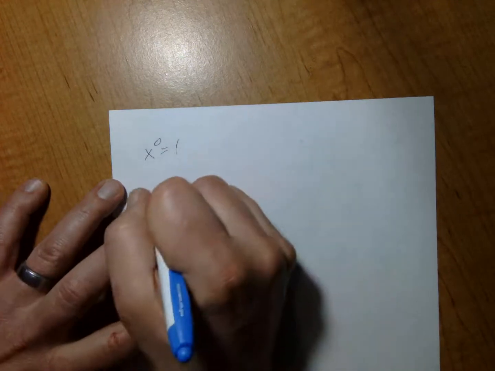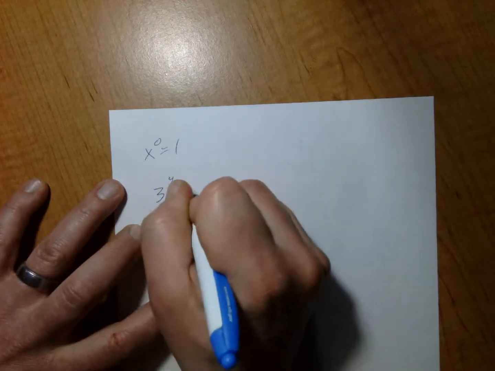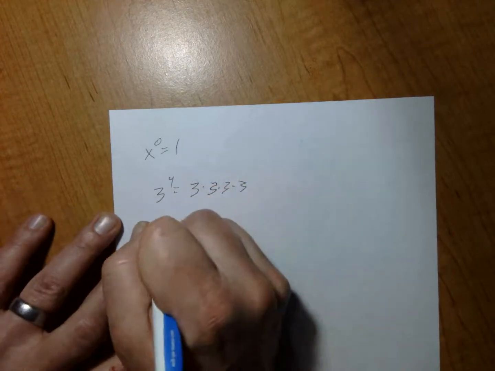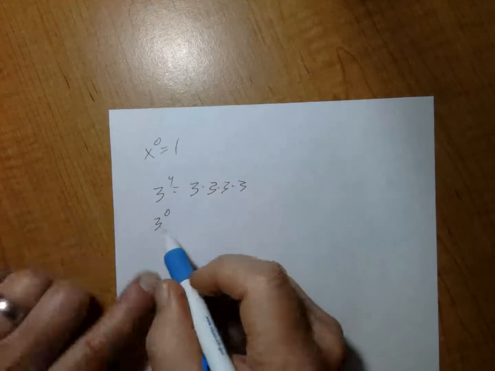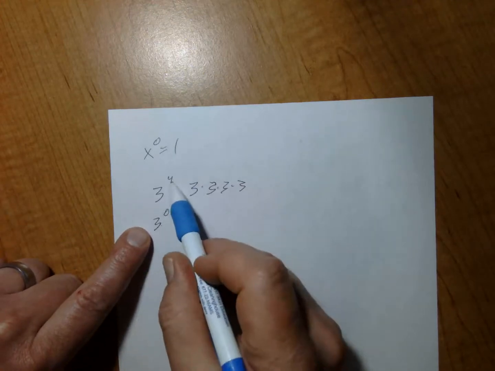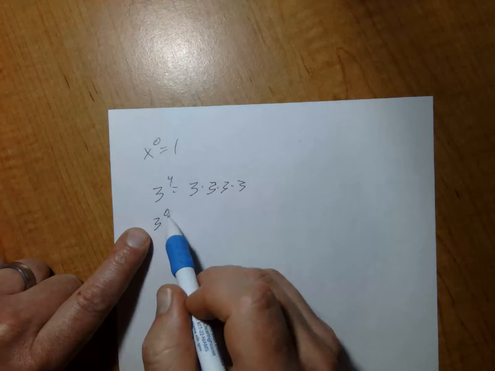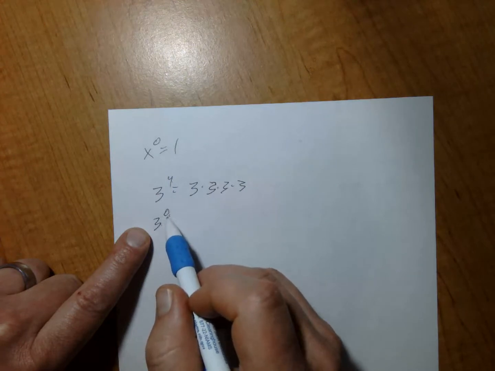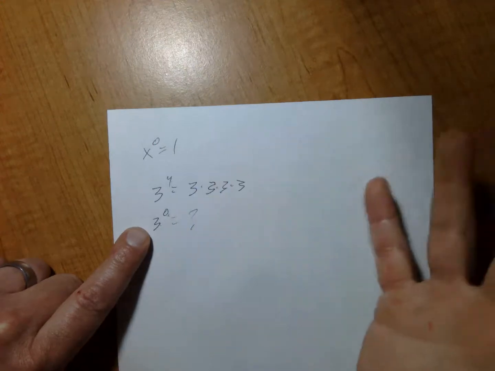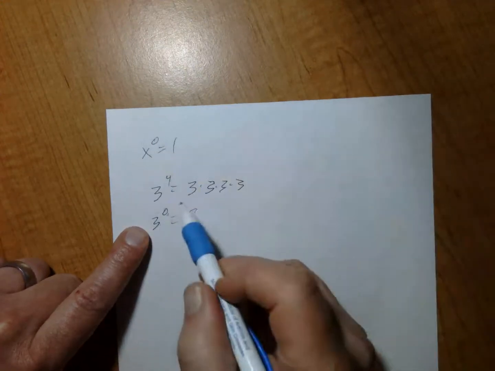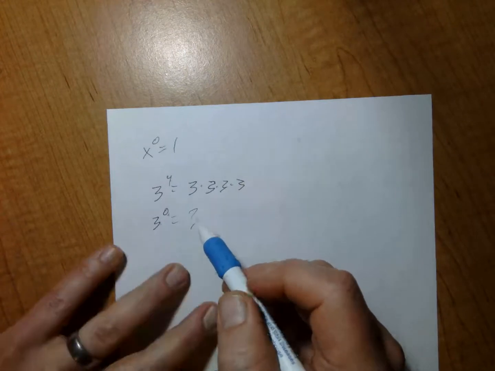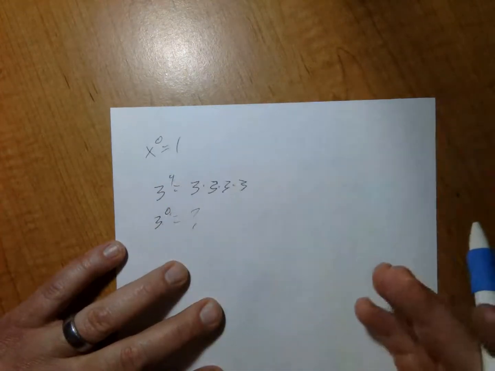I mean, think about 3 to the 4th. What does this mean? It means you take 3 and you multiply by itself 4 times, right? So if I had 3 to the 0, this is saying take 3 and multiply by itself 0 times. Or I'm using 4 3s here, right? So this says I should use how many 3s? You shouldn't use any of them. So by the normal exponent rules, this literally should be nothing. You're not doing anything, right? You're not using anything. It should be just a blank, right? But this needs to be 1 for all the other rules to work.